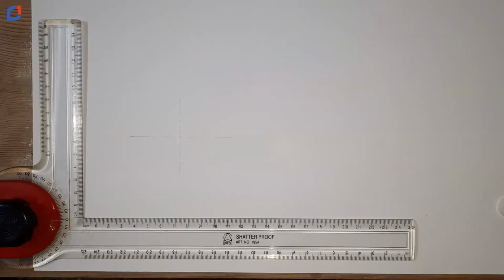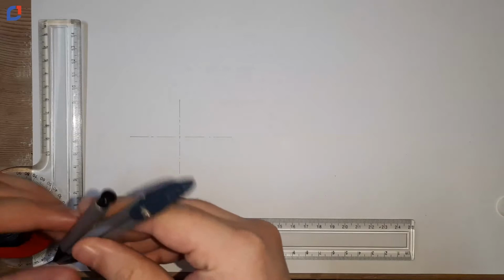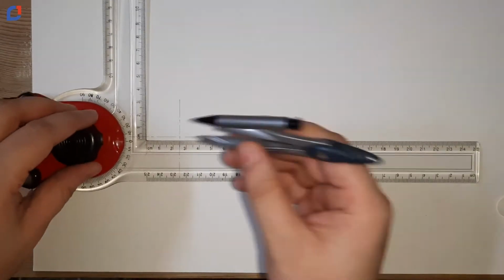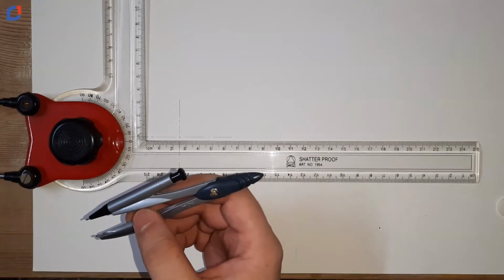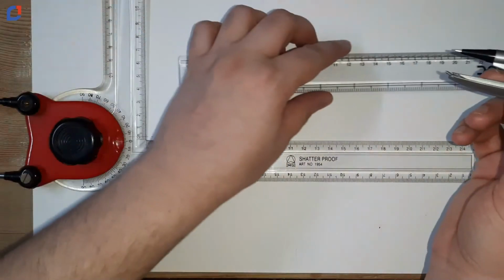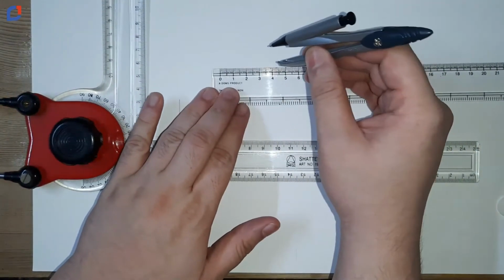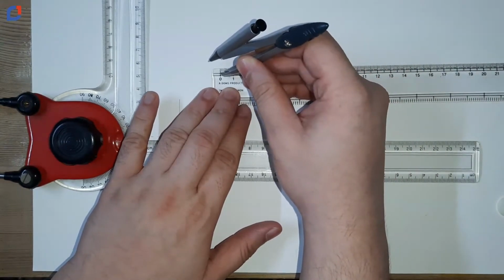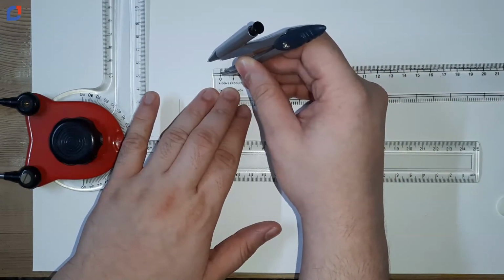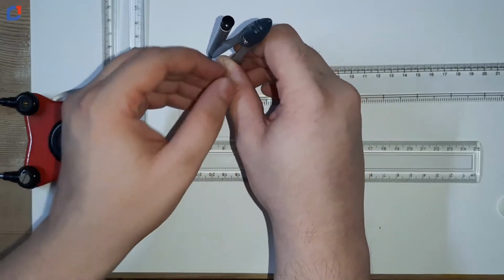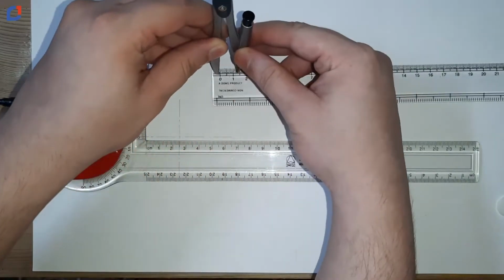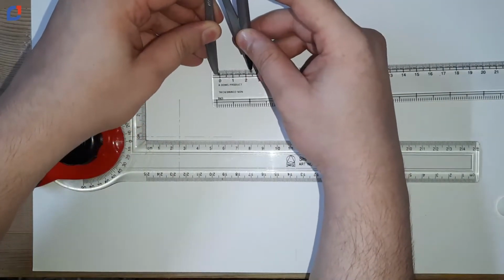For that I am using a rounder. In the scale I will be taking a distance equal to 25 mm. For that I have a scale on which I have created a marking for 0. So this is that 0 mark over here. Then I will be measuring 25 mm in the rounder.